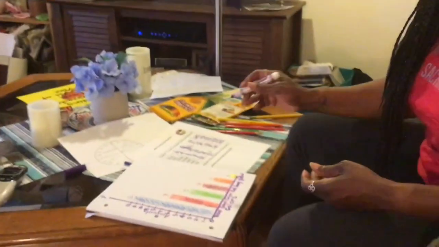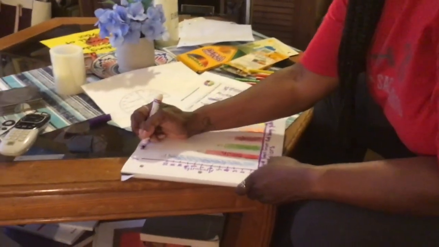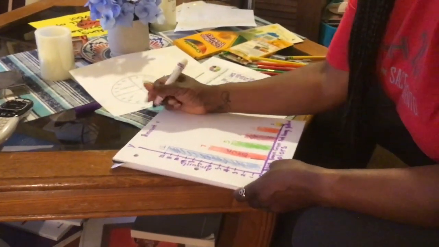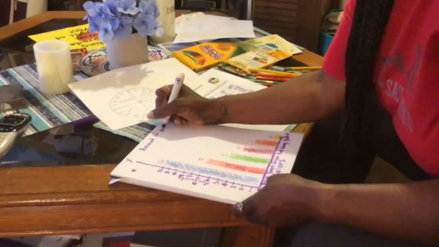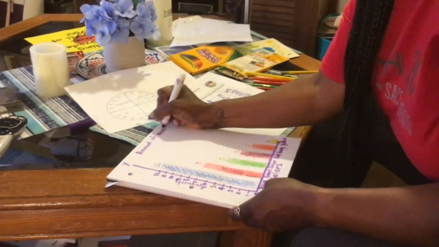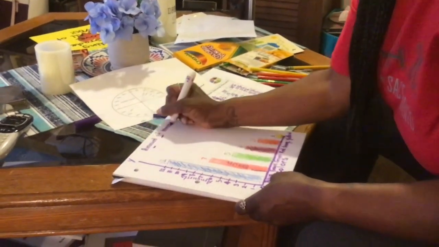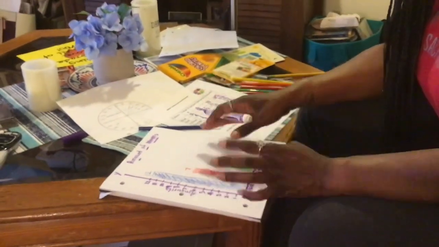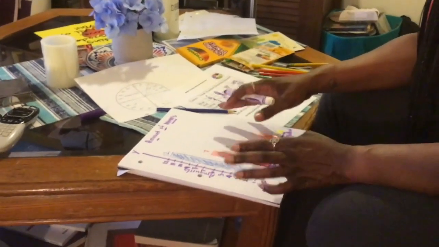is we are going to entitle this amount of M&Ms. Okay? Because we should always be able to tell on a graph what is the data that we are looking at.